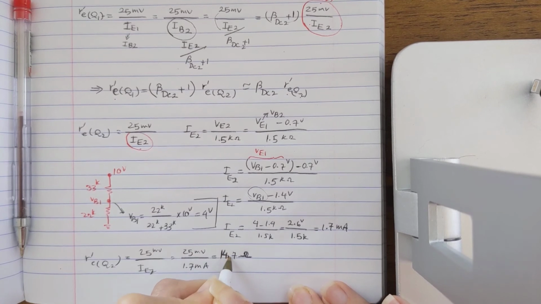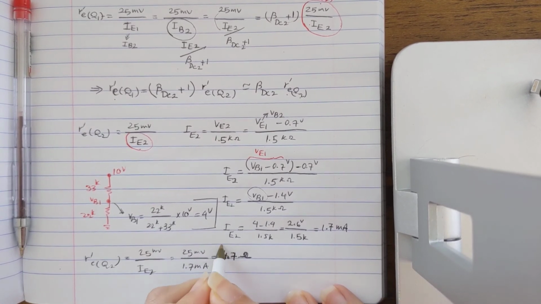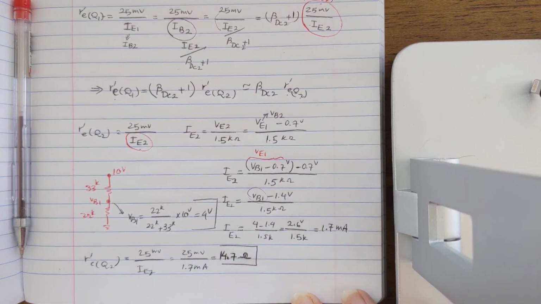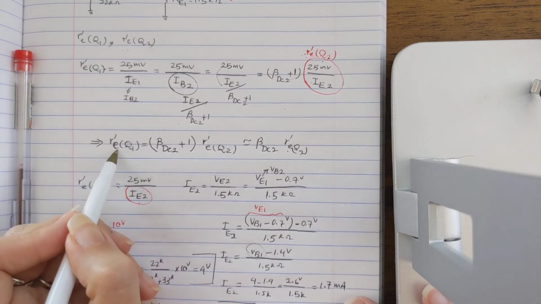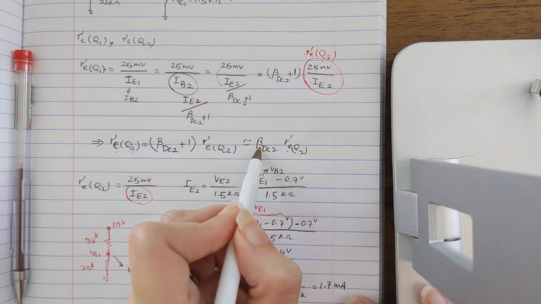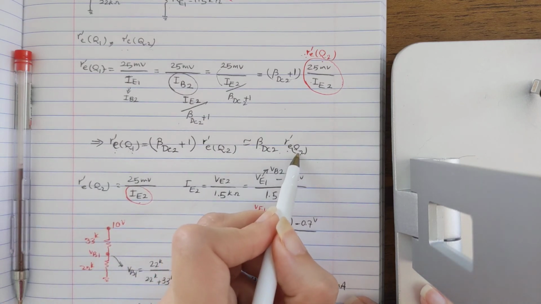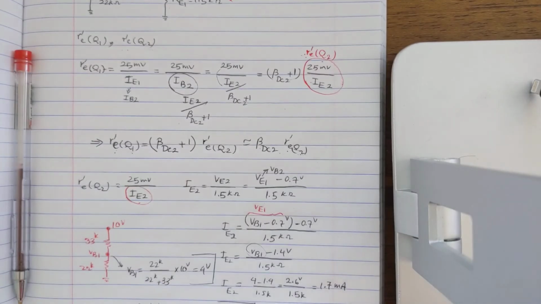So you see, this is a small resistor. Now we found out that R prime E Q1 is beta DC2 times R prime E Q2.